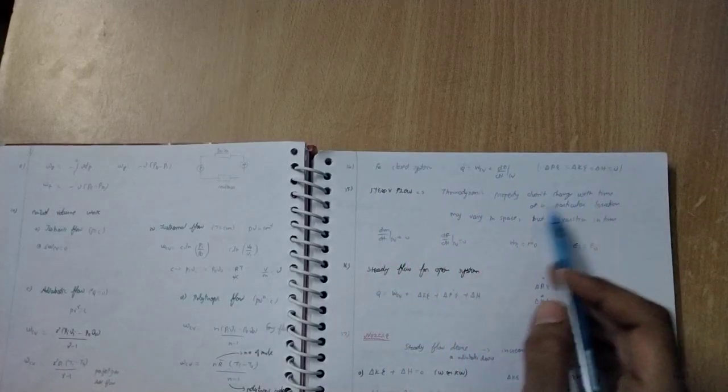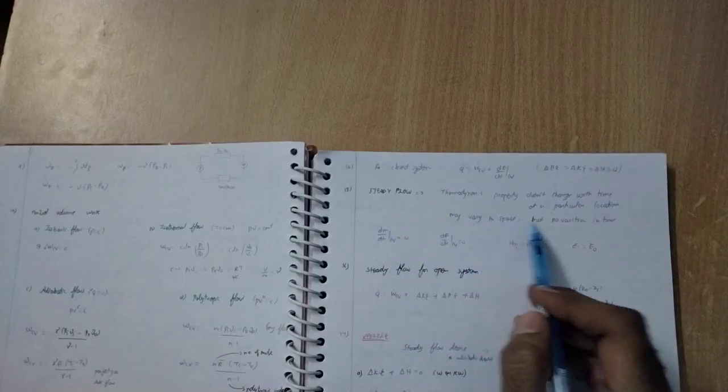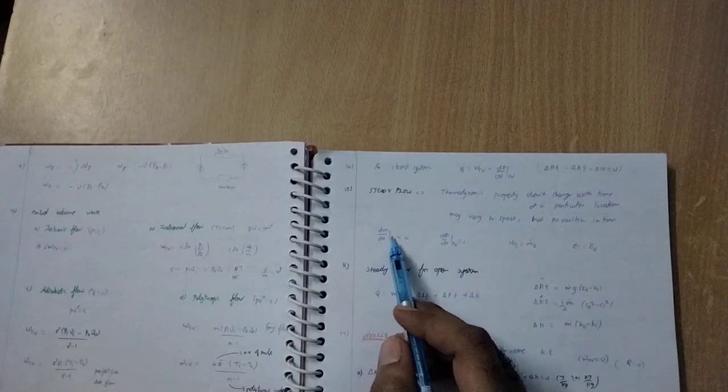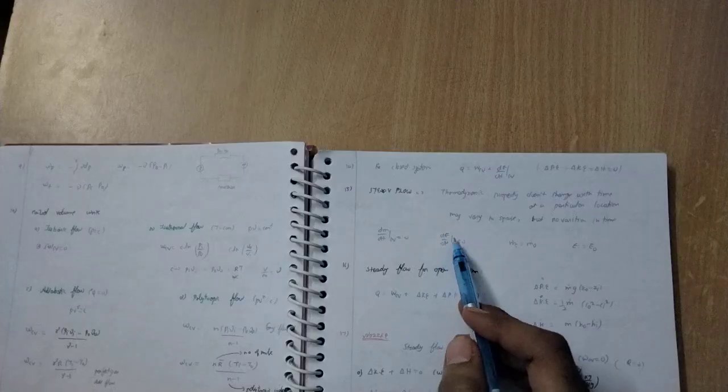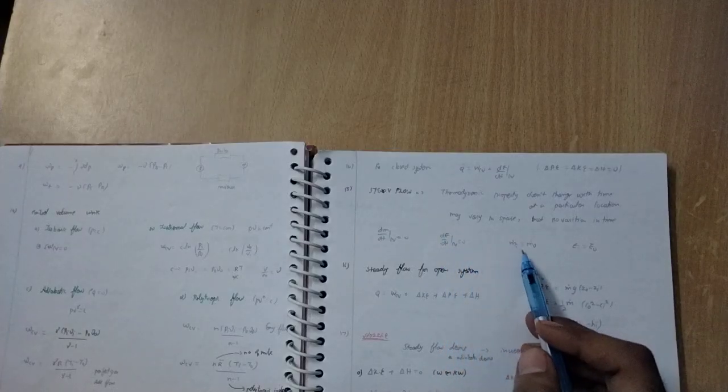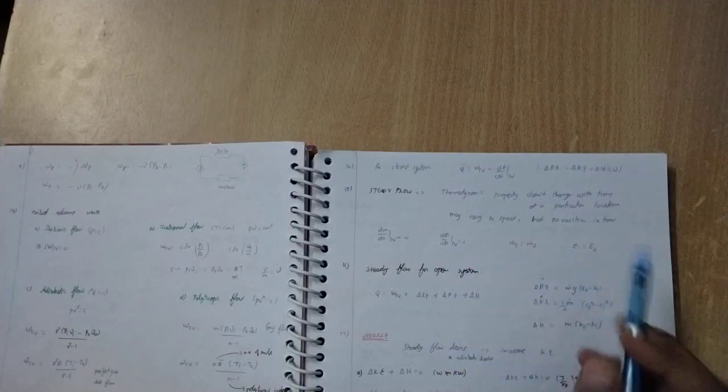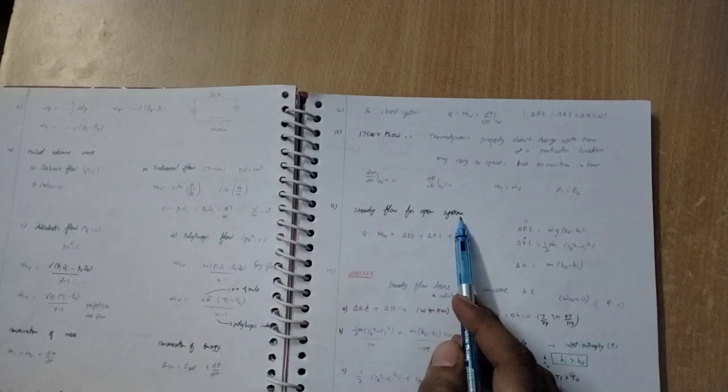Next, steady flow. Thermodynamic properties do not change with time at a particular location. They may vary in space but not in time. So dm by dt of control volume equals 0 and dE by dt of control volume equals 0. So m dot in equals m dot out, and E in equals E out. That's it. So this is steady flow of a control volume, an open system.